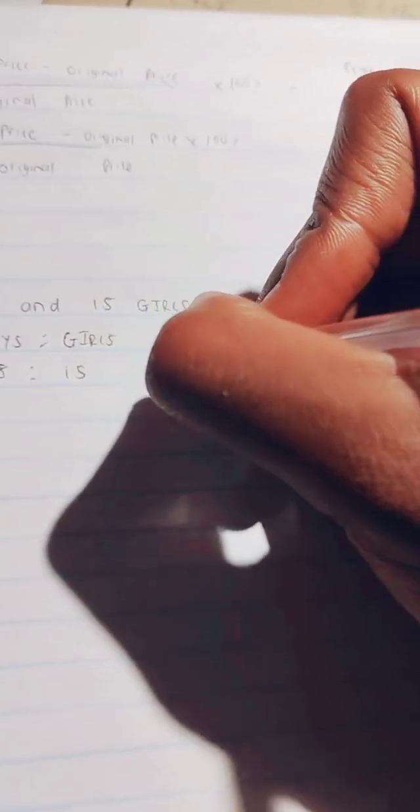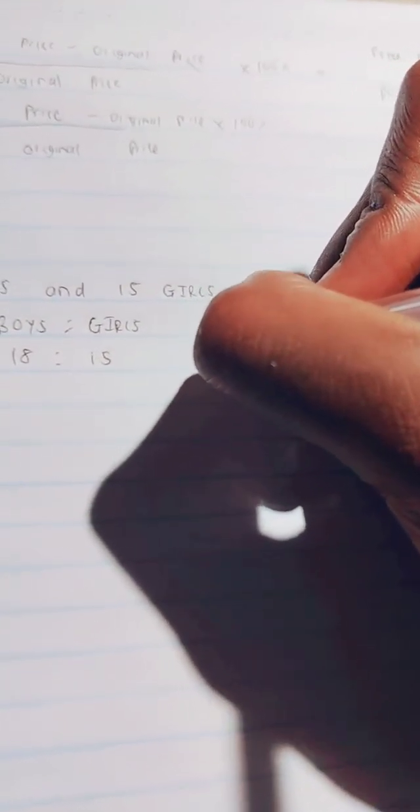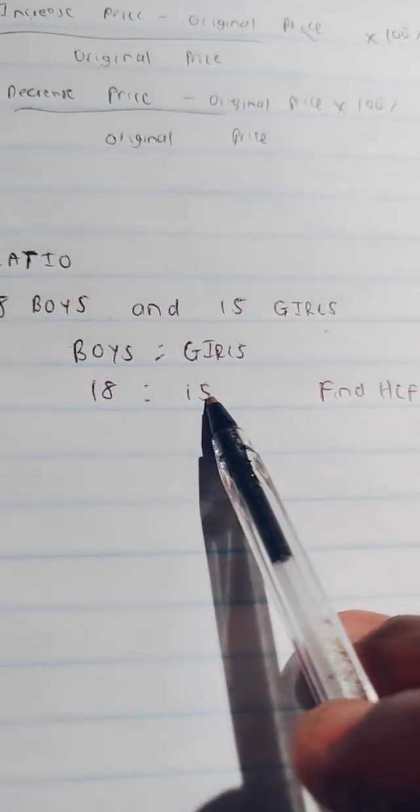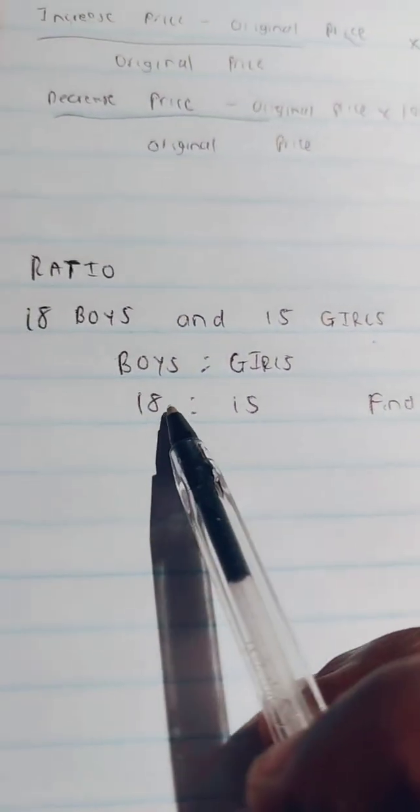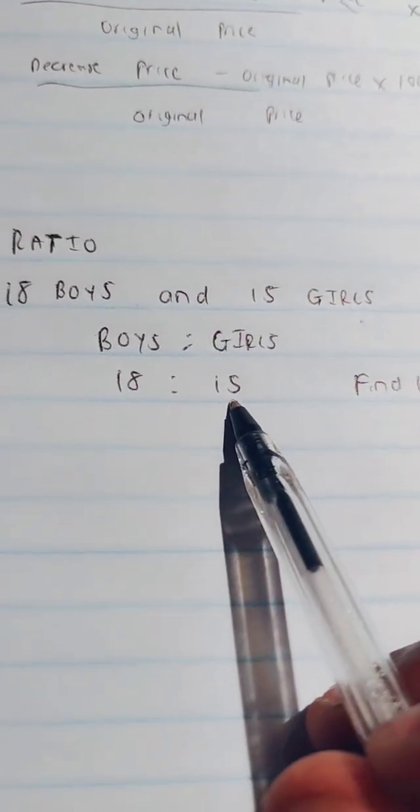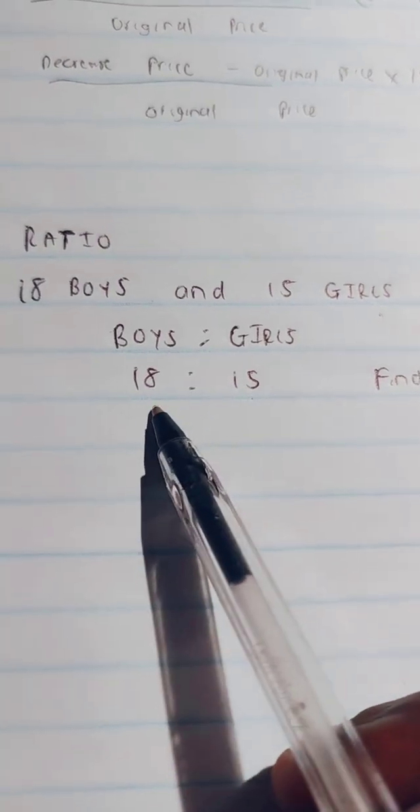So there are 18 boys and 15 girls. How do I write this ratio in simplest form? The first thing I need to do is find what I call the highest common factor between 18 and 15. What is the highest common factor between 18 and 15? The biggest number that goes into 18 and 15 without leaving a remainder.